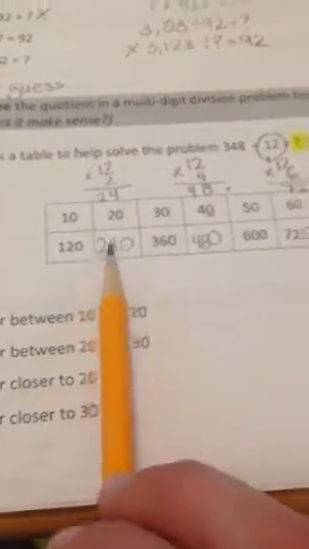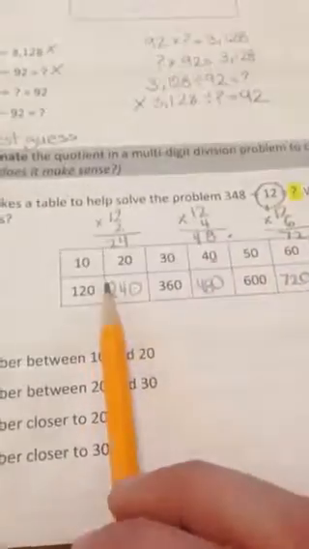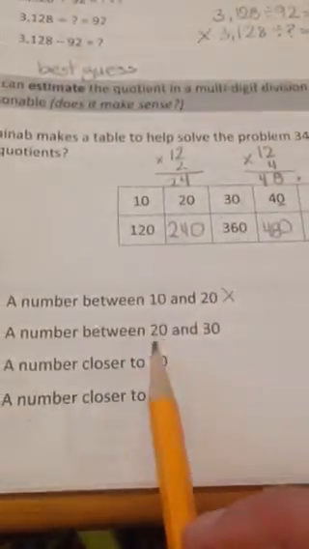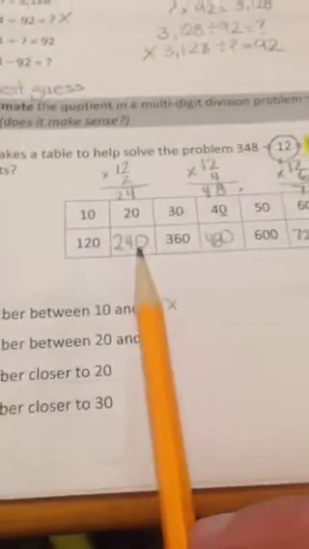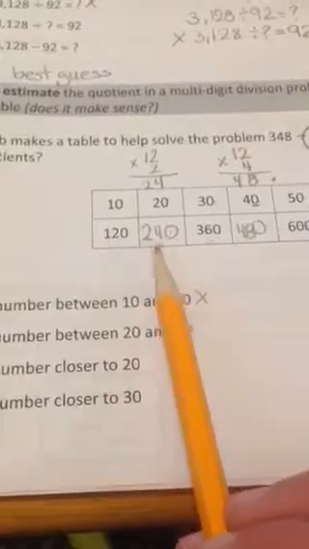Could that question mark be a number between 10 and 20? I don't think so, because 348 is not between 10 and 20. Could it be a number between 20 and 30? Let me check again. Well, 348 is between 240 and 360, so that one could work. But remember, I'm going to read all my answers.